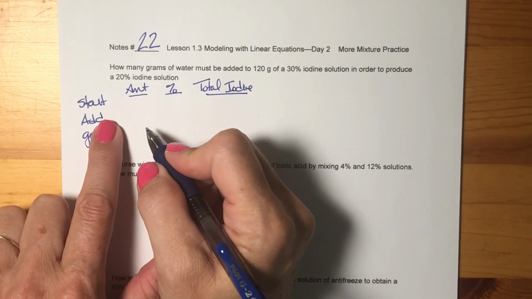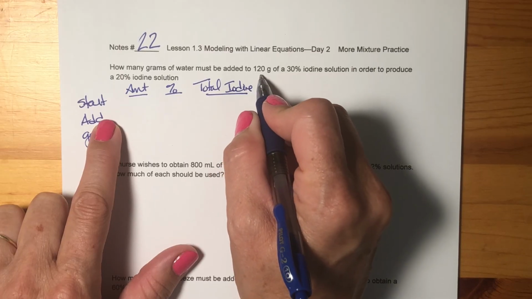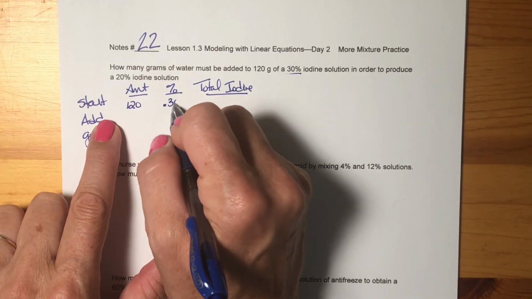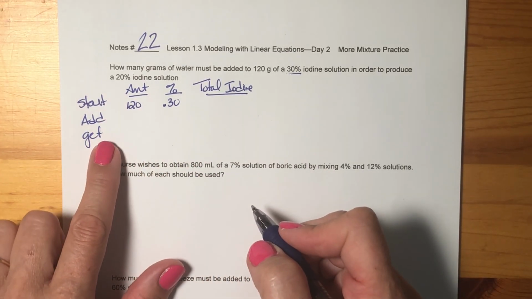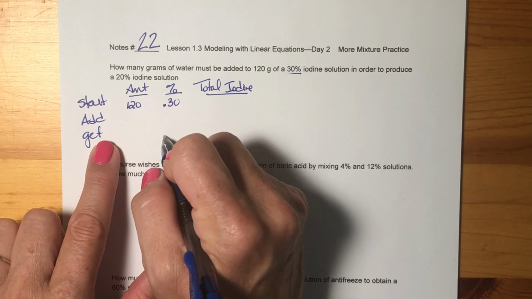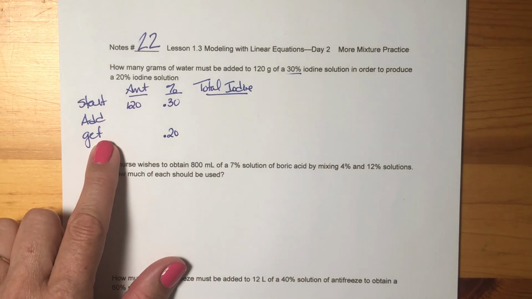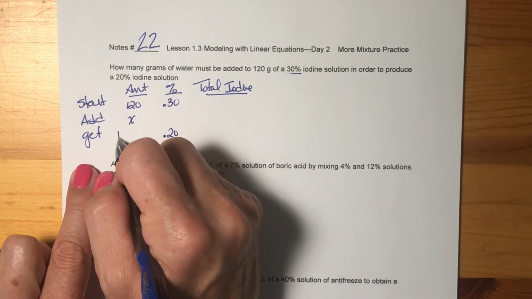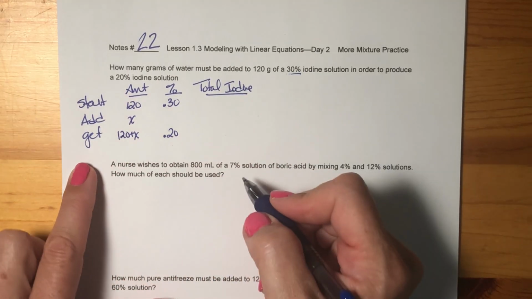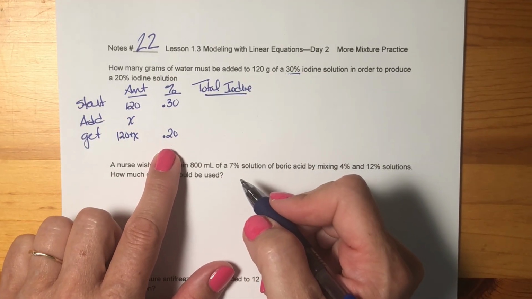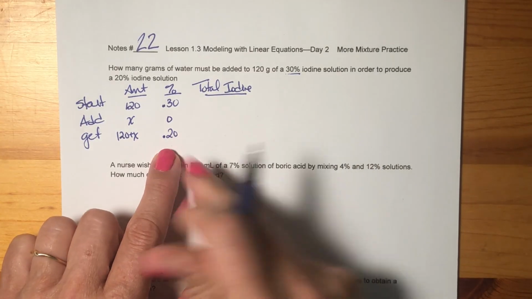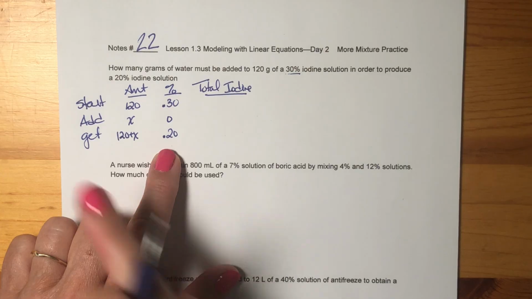So the amount that you're starting with, well, it says how much must be added to 120 grams. So I'm starting with 120 of a 30% iodine solution, so that's 0.3, in order to produce 20%. So I'm going to get a 20% solution in the end. And I don't know how much I'm adding. That's my unknown. My final amount would be the sum of these two, so 120 plus x. And what percent iodine is in water? Stop and think about it. Right, 0.